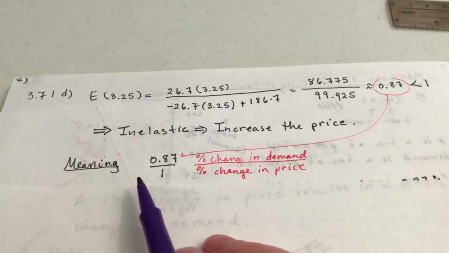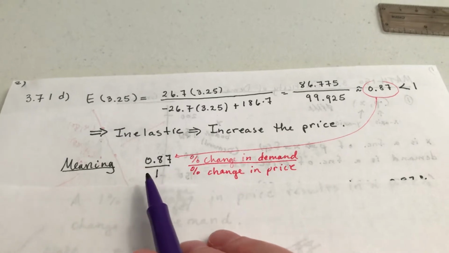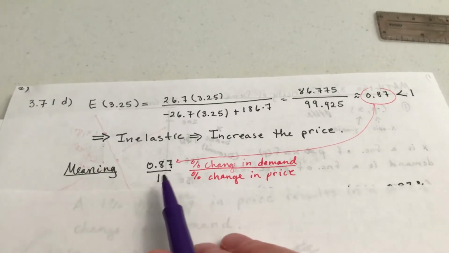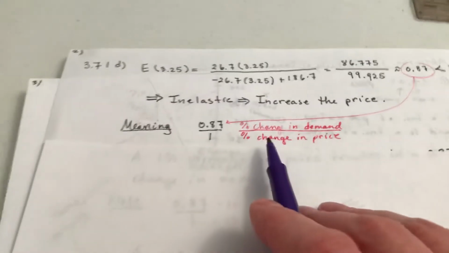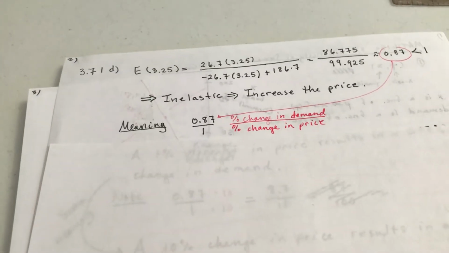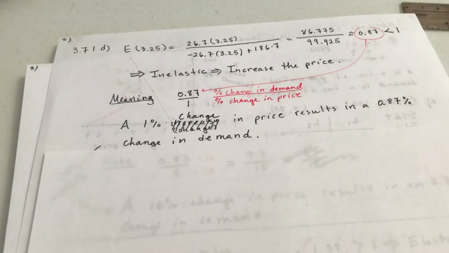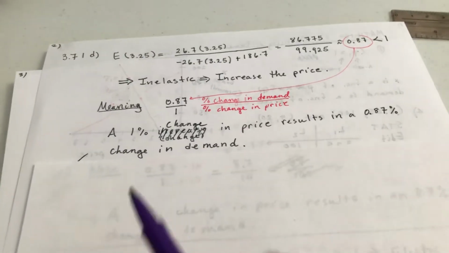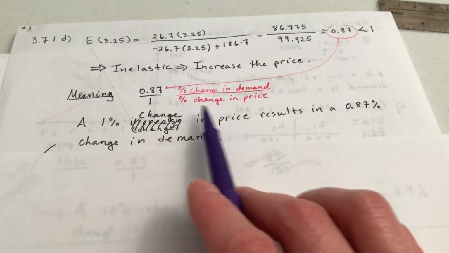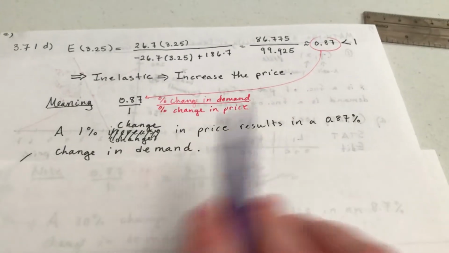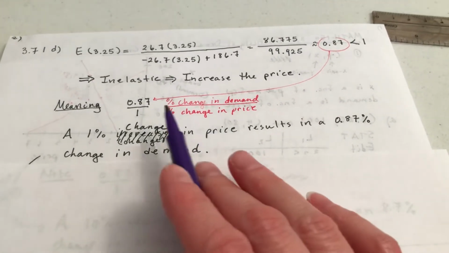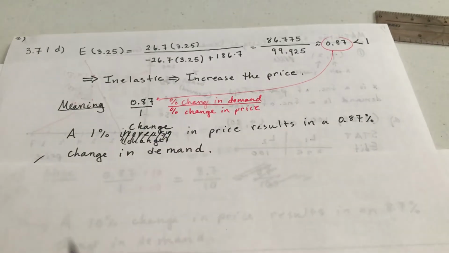So what this means is the 0.87 over 1. This is your percent change in demand over your percent change in price. So let me show you what that means in words. This means a 1% change in price results in a 0.87% change in demand. So that is the meaning of that fraction.